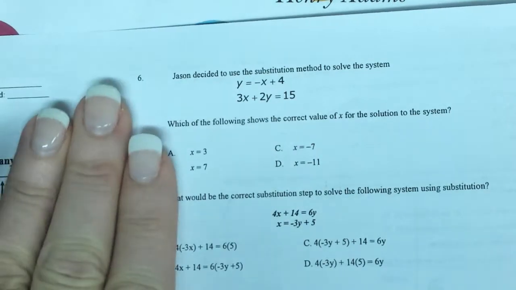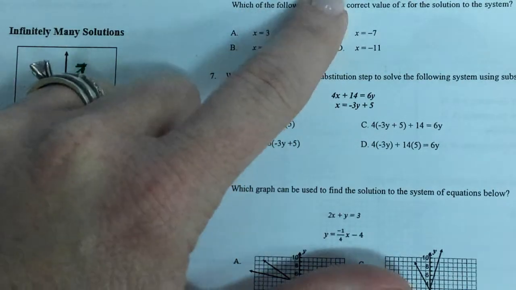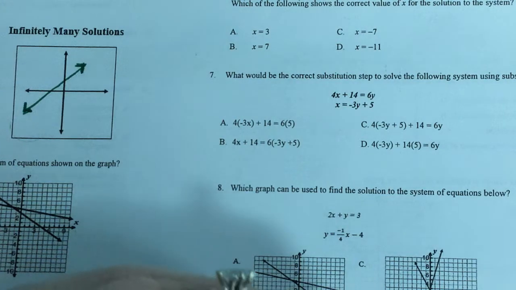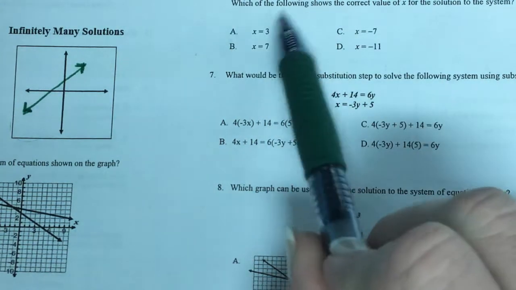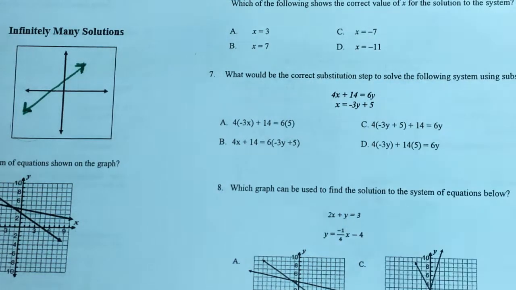Okay, going on to number 6 now. It says Jason decided to use the substitution method to solve the system. Which of the following shows the correct value of x for the solution to the system?